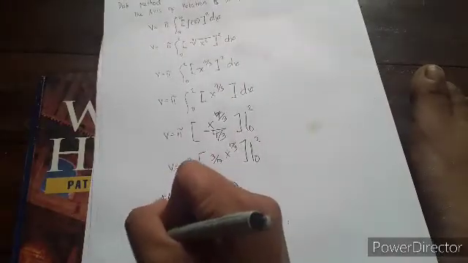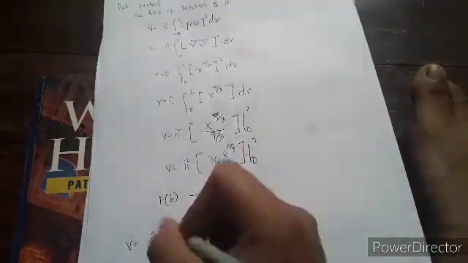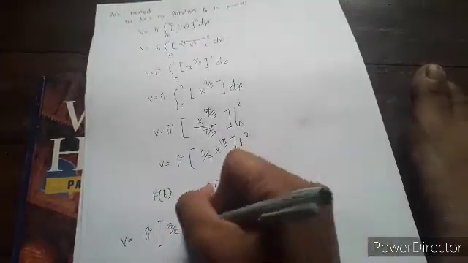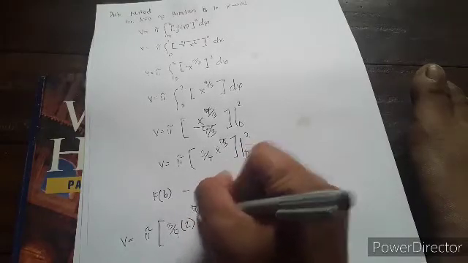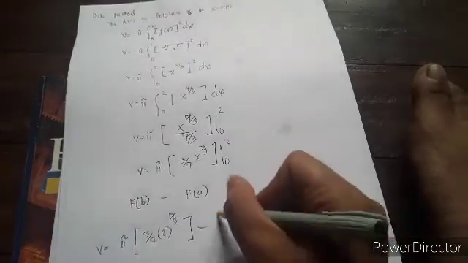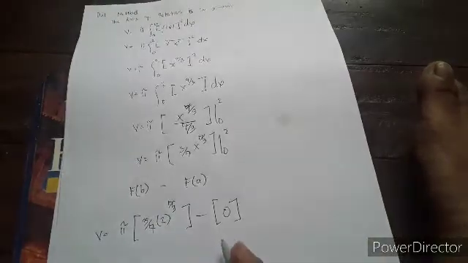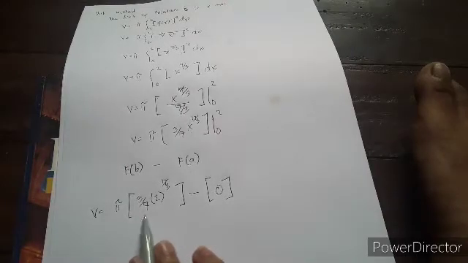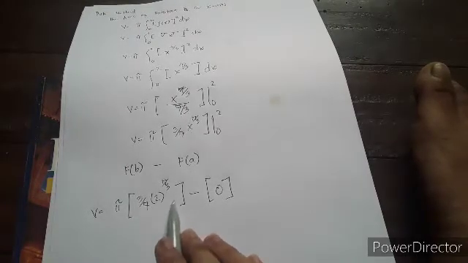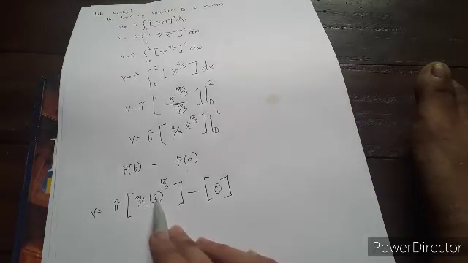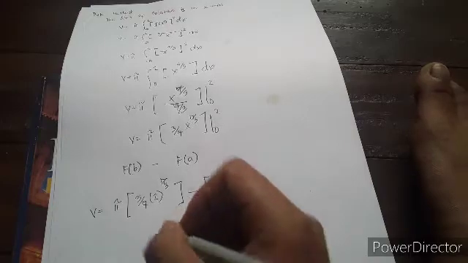So this would be V equals pi times this function, which is 3 over 7, and then we have 2 raised to the 7 over 3, and then minus, let's evaluate 0 of this function, becomes 0. So the result is 0. So for now, our concern is this function. For me, I prefer to simplify this one, that 2 to the 7 over 3. I will convert this one into a radical function.